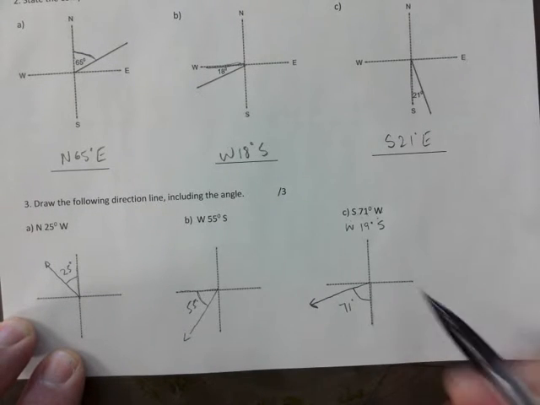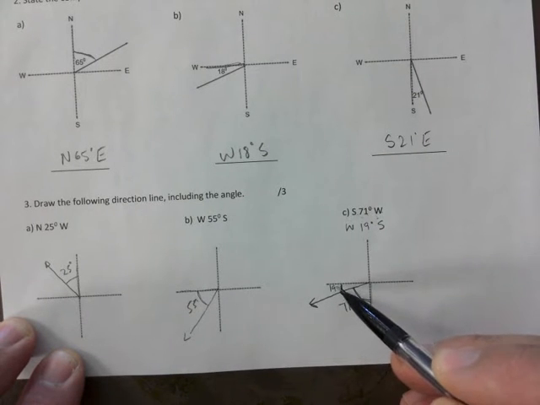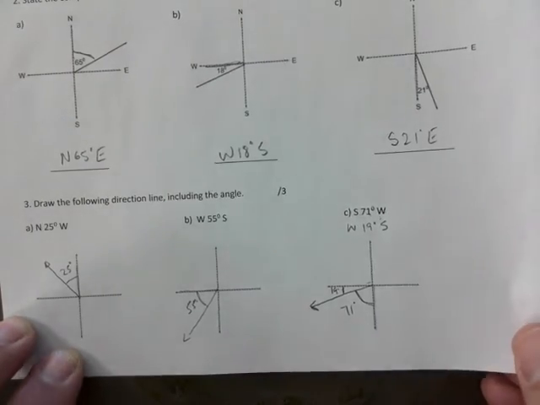And if you're not sure, draw your direction, right? 71, you're like, oh, there's 19 here. So this is west 19 south, right? Either way, you should be able to do that. Next page.